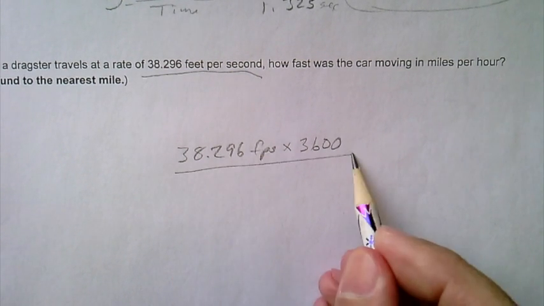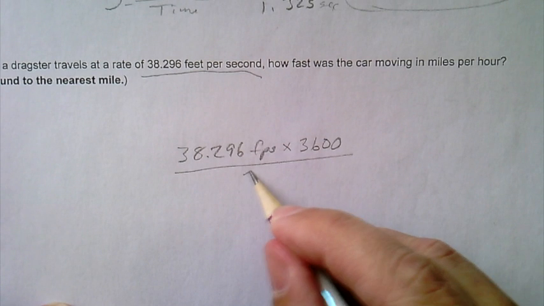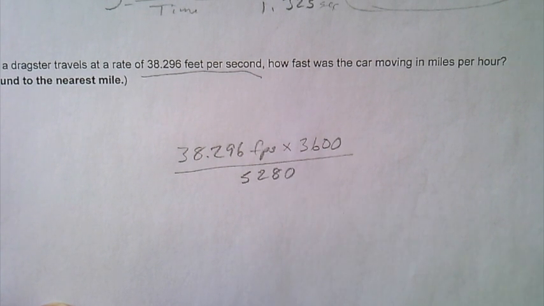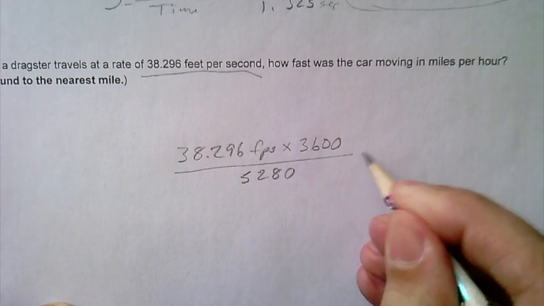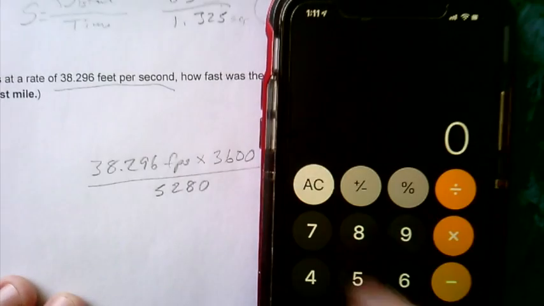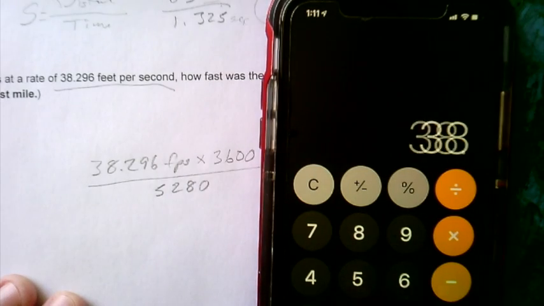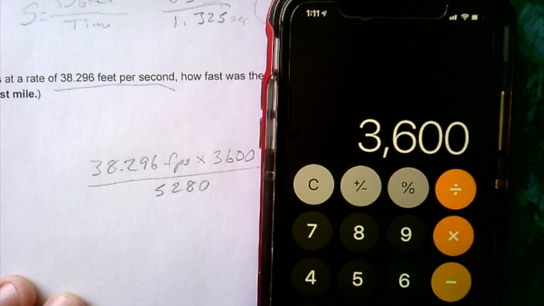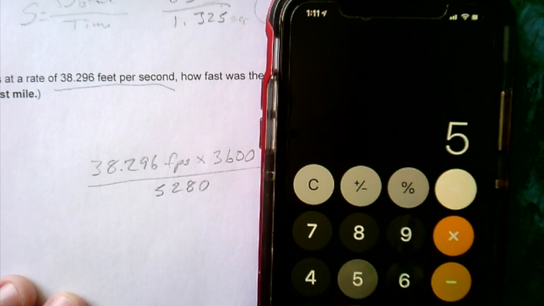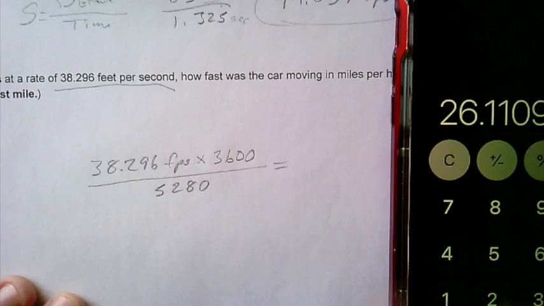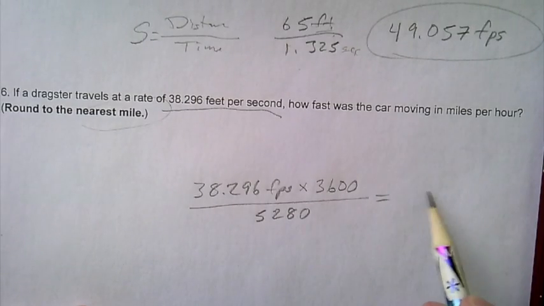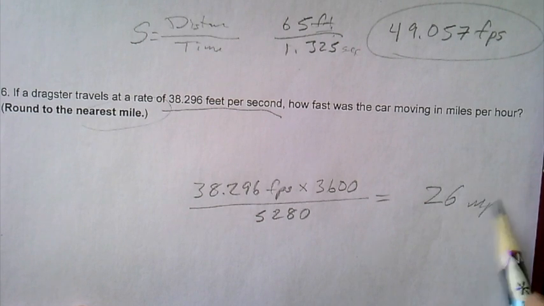And we're going to convert feet into miles by dividing by 5,280 feet in a mile. So it's just 38.296 times 3600 divided by 5,280 is 26. And now this one's the whole mile. We're doing a whole mile here, so it's just 26 miles per hour.